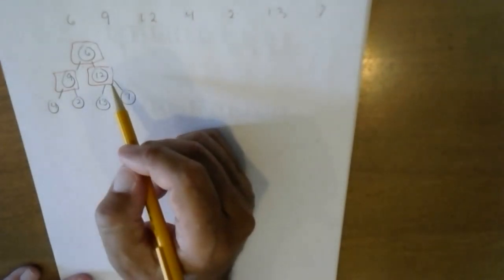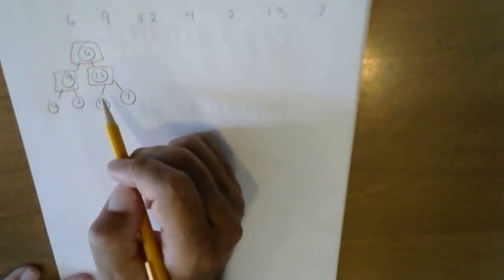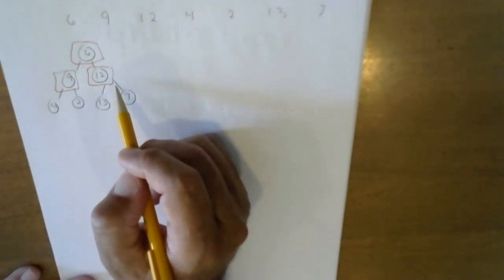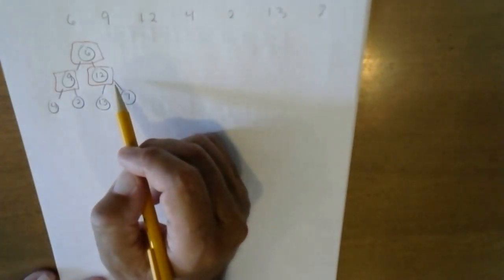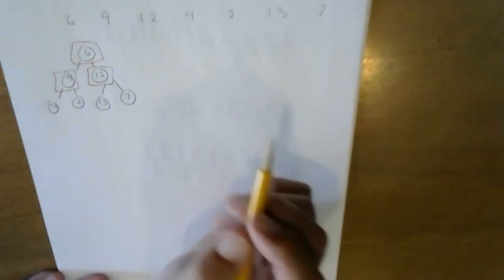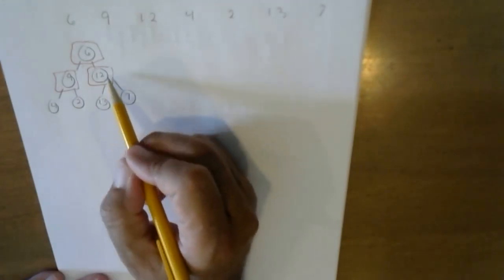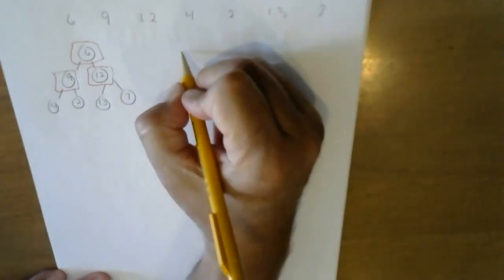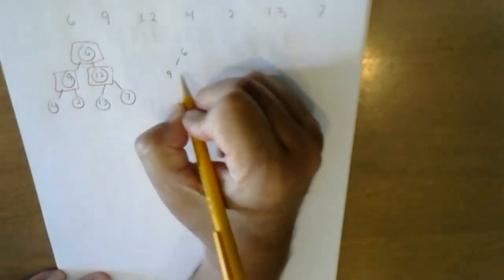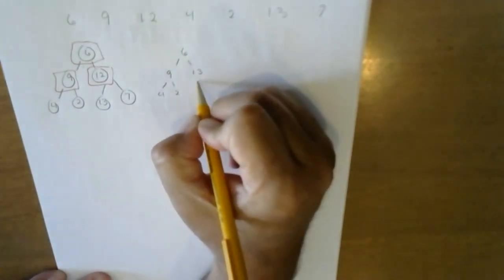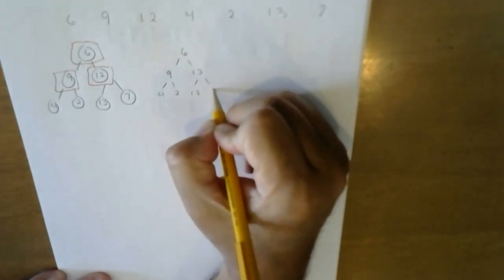So instead of 7 percolate ups, I can fill the binary tree and then start with the first parent from the bottom and do percolate downs. Does 12 percolate down? The answer would be yes, because it would need to switch with 13. So now I have 6, 9, 13, 4, 2, 12, and 7.